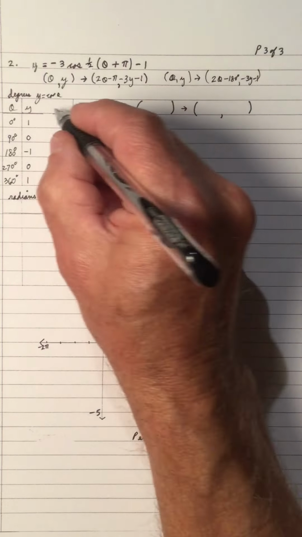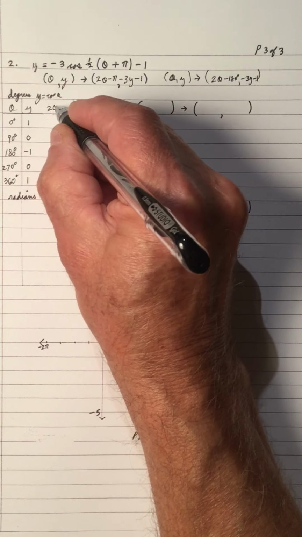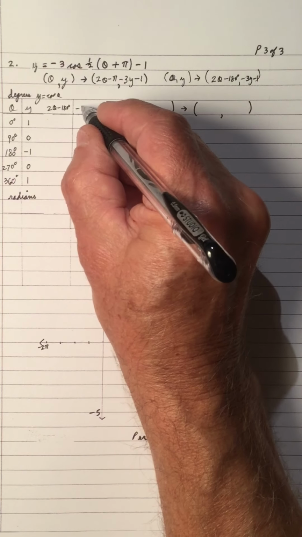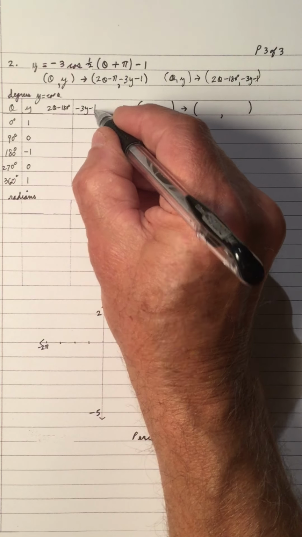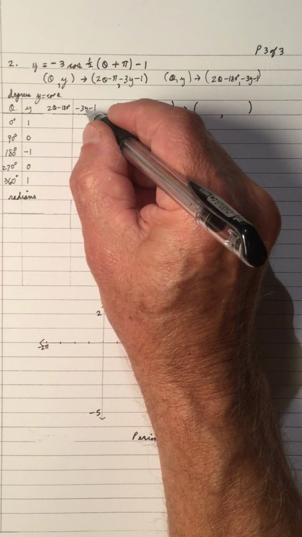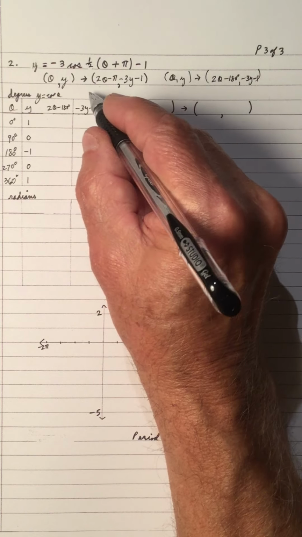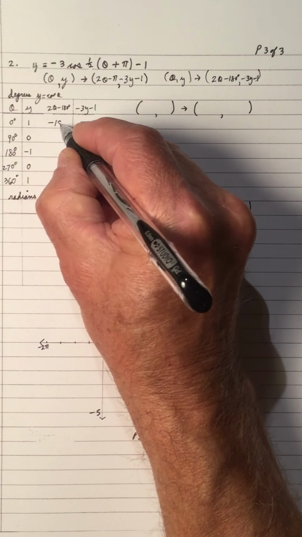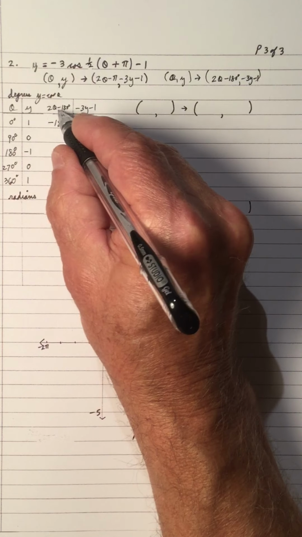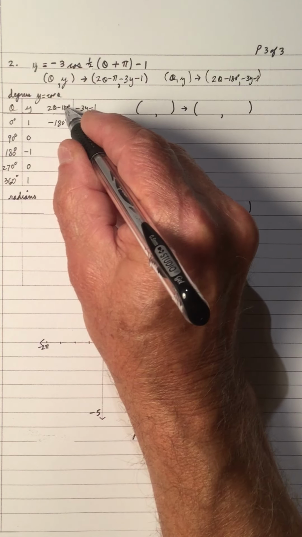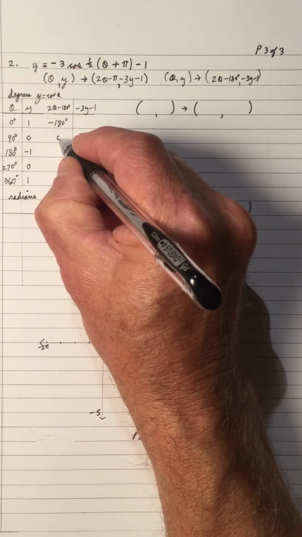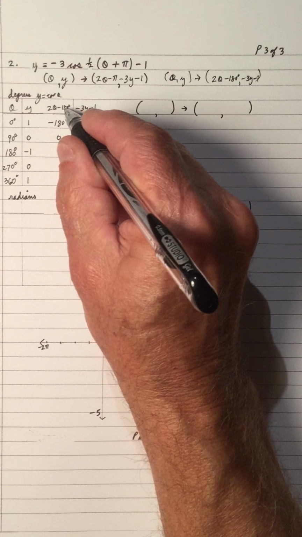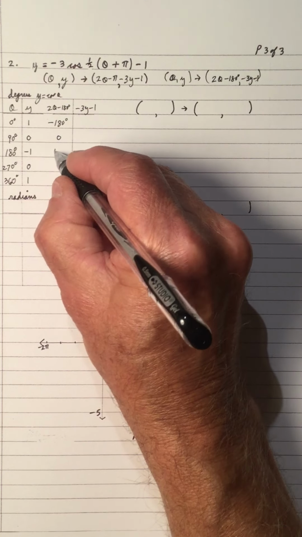In degrees, theta is mapped to 2 theta minus 180, and y to negative 3y minus 1. If you put 0 in here, we get negative 180. If you put 90 in, we get 180 minus 180, which is 0. If you put 180 here, 2 times 180 is 360, minus 180 is 180.